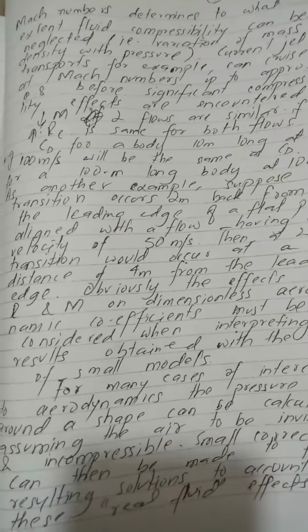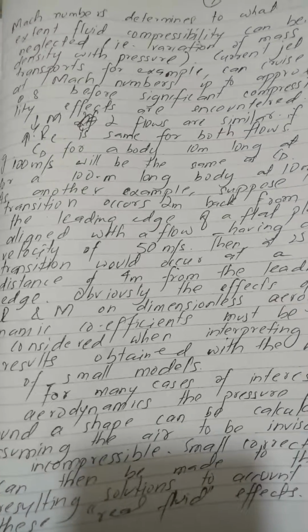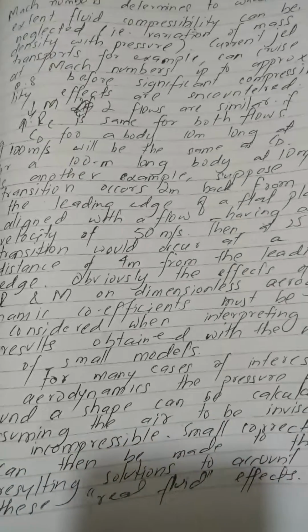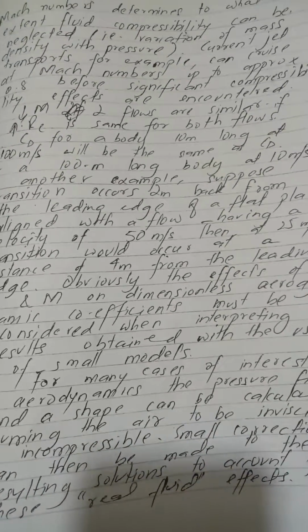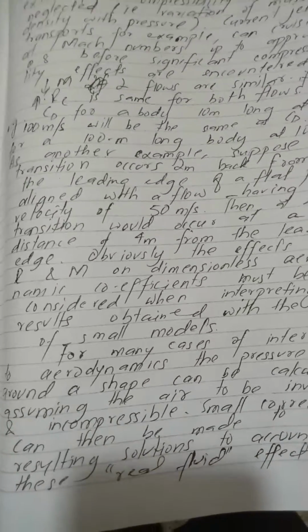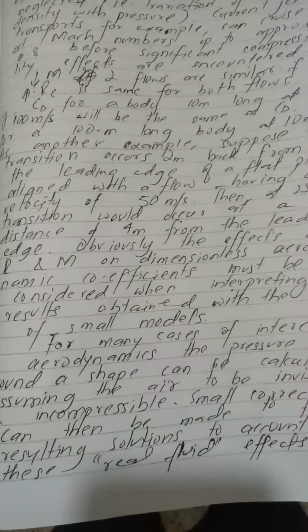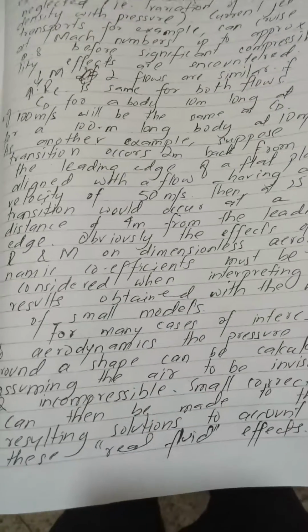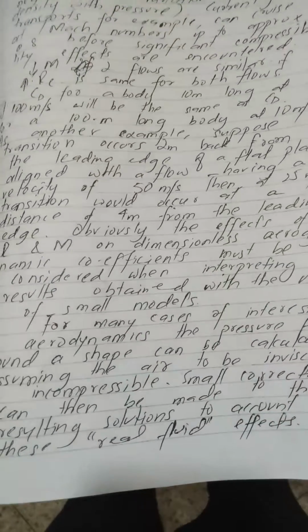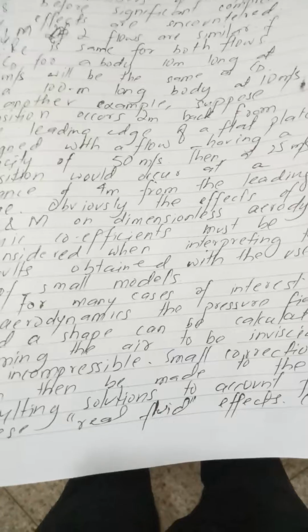For example, the CD, the coefficient of drag, for a body 10 meters long at 100 meters per second will be the same as the coefficient of drag for a 100 meter long body at 10 meters per second. As another example, suppose transition occurs 2 meters back from the leading edge of a flat plate aligned with the flow having a velocity of 50 meters per second, then at 25 meters per second transition would occur at a distance of 4 meters from the leading edge.